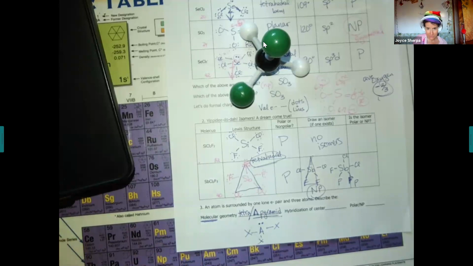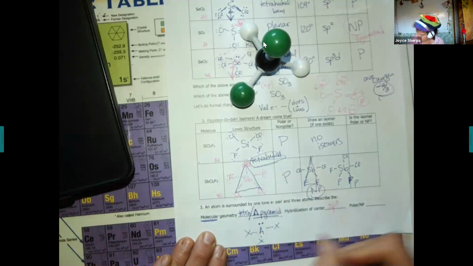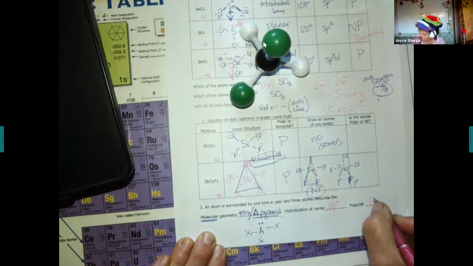A reminder with pyramids, we should say if it's a square base or a triangle base. Hybridization is sp3, that comes from the tetrahedral. Bond angle would be 109, and it's going to be polar because it's a pyramid.